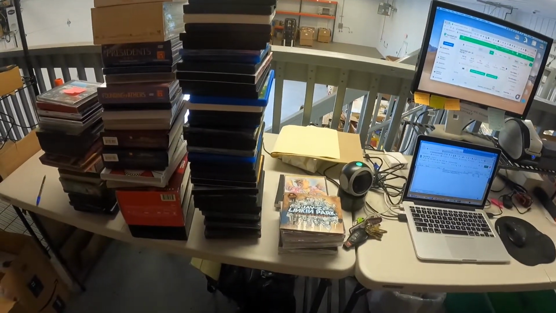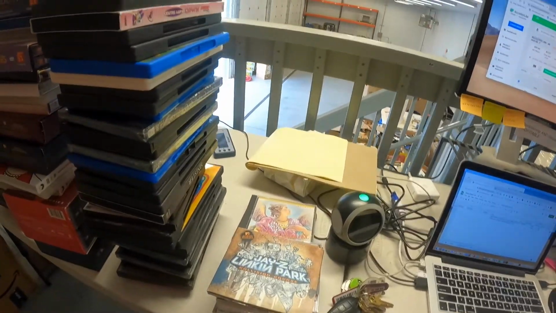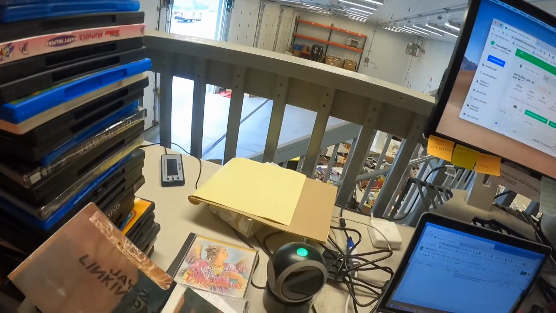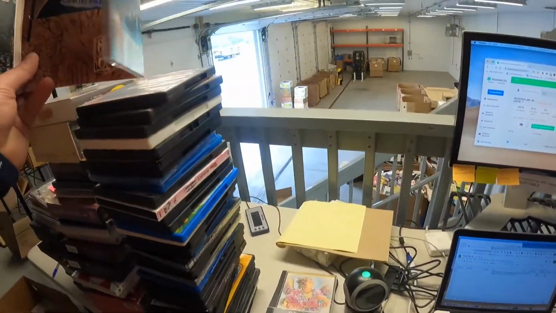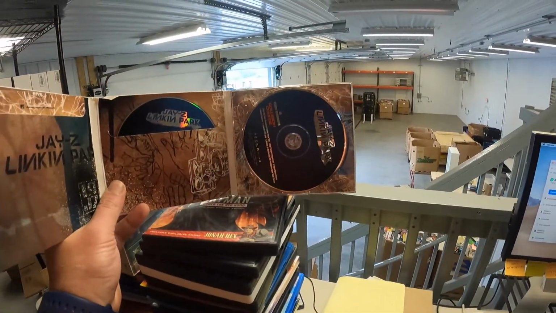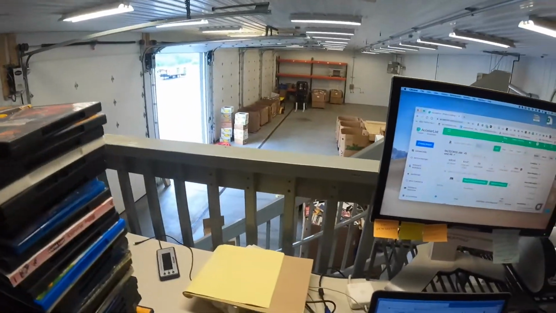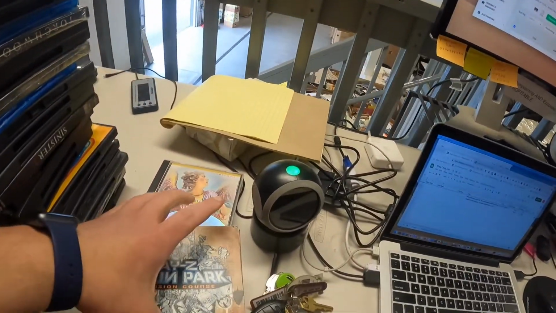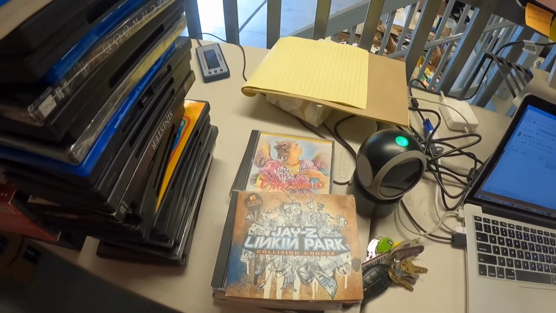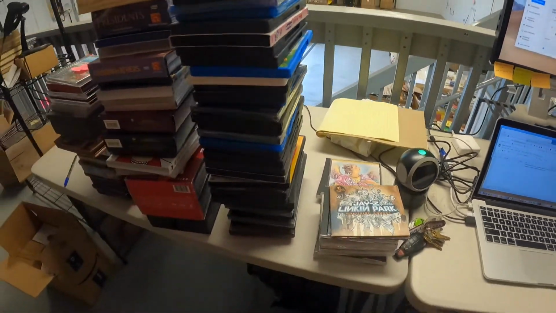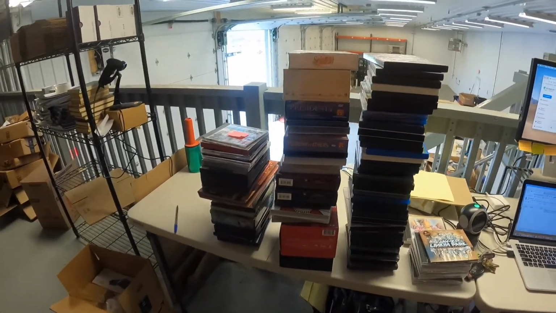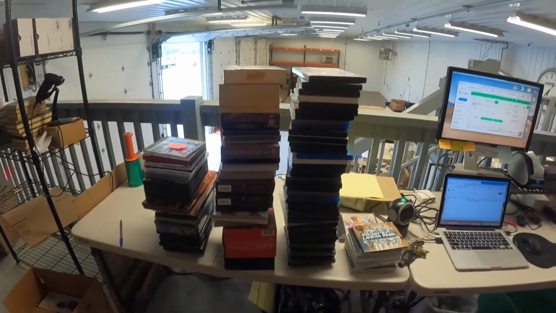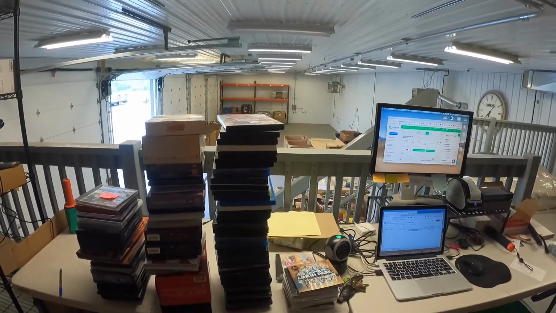I like to do CDs first. I will polybag CDs like this that have 2 CDs, just so they don't get lost. And plus this is a paper case, so I don't want anything happening to that. And that's kind of the setup. I'll walk you through the next step, which will be listing them.